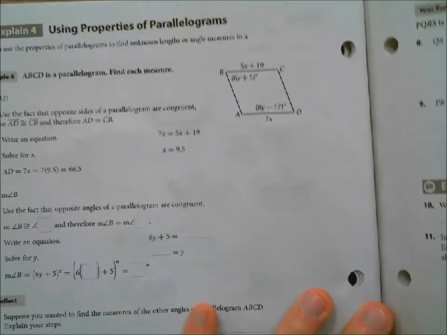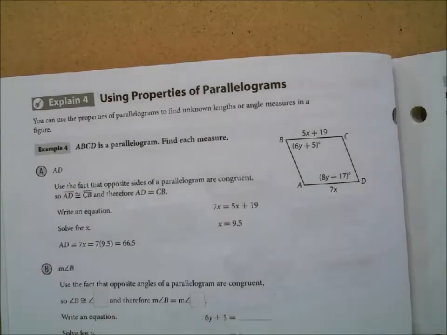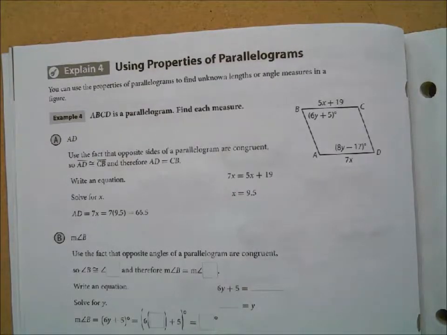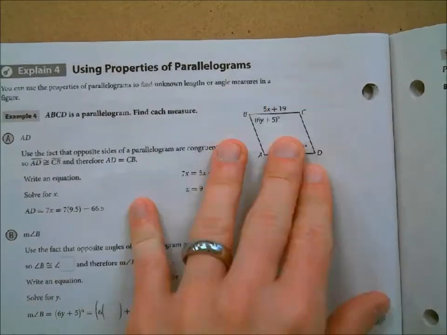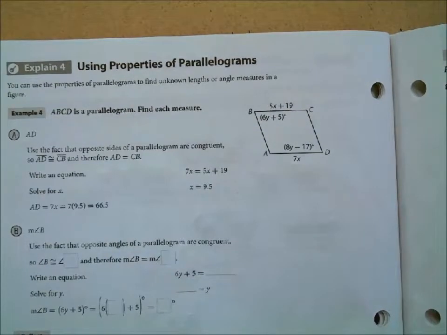Okay, very good. So now that we've proved these things to be true, now we're going to use them. So how? You can use the properties of parallelograms to find unknown lengths or angle measures in a figure. Classic example here. We've got some information given to us in the diagram. We're told that ABCD is a parallelogram. Once we know that, we have those three properties. Well, I guess really four.